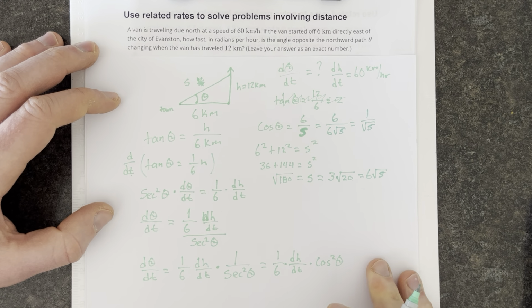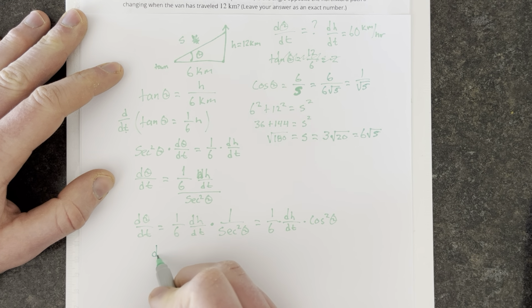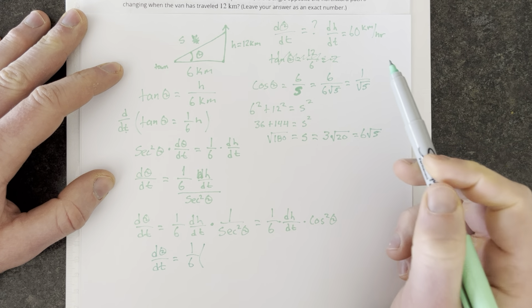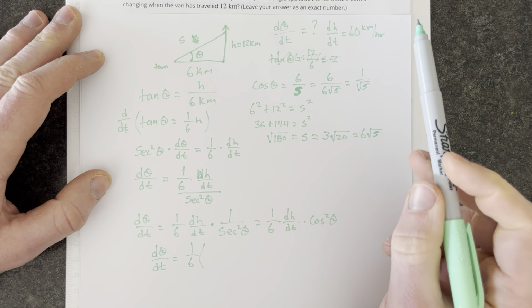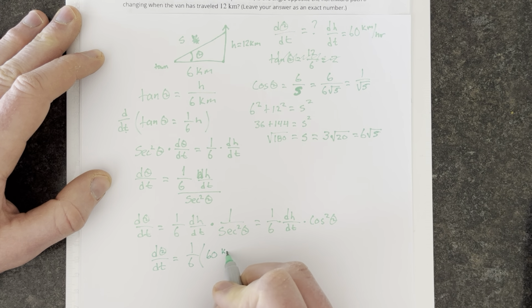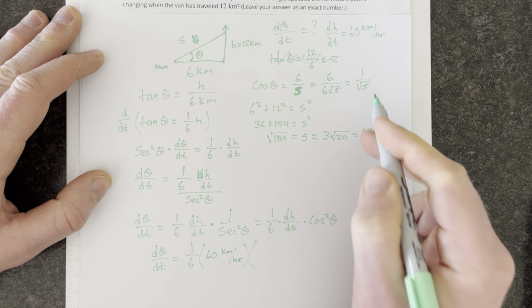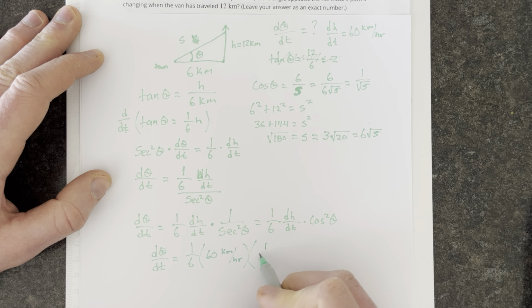Then I can come down here and write that d theta over dt is equal to 1/6 times dh over dt, which they gave us: 60 kilometers per hour. And then I'm going to multiply it times cosine squared, and I got 1 over root 5 for cosine theta, so 1 over root 5 squared.